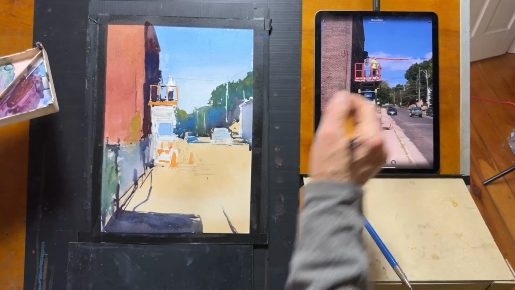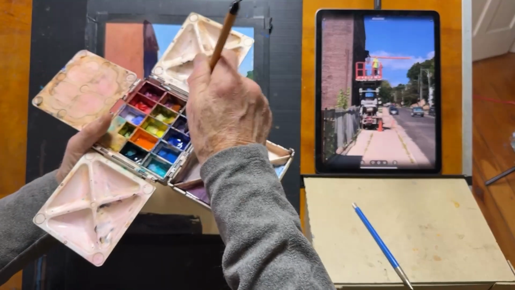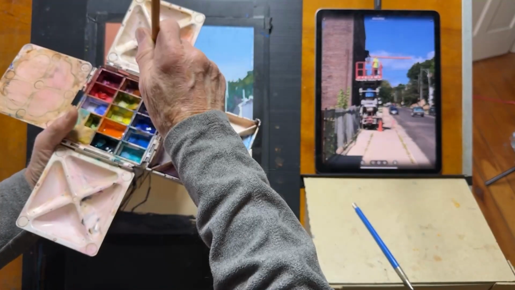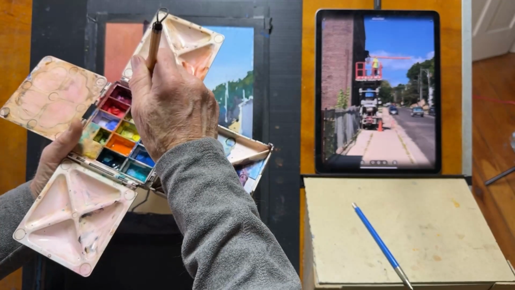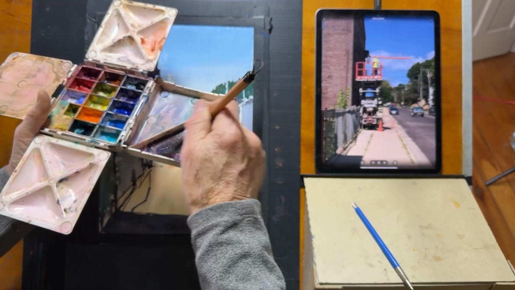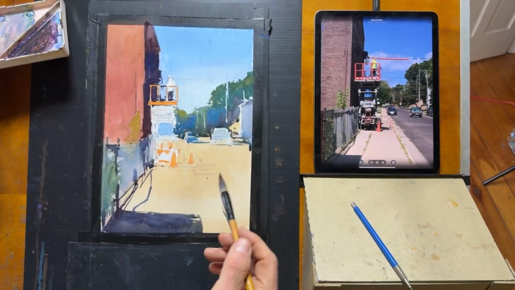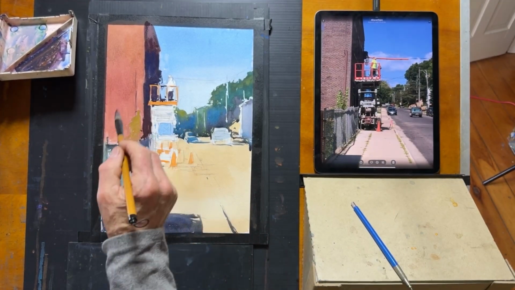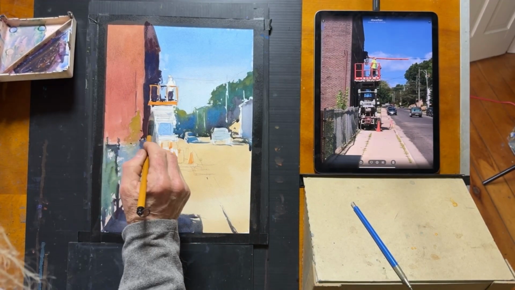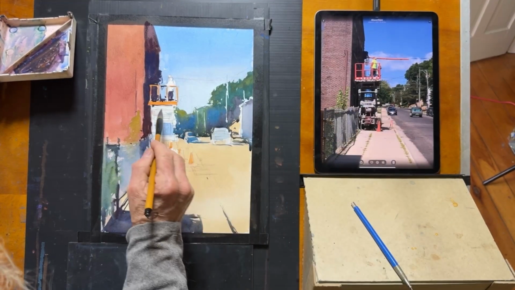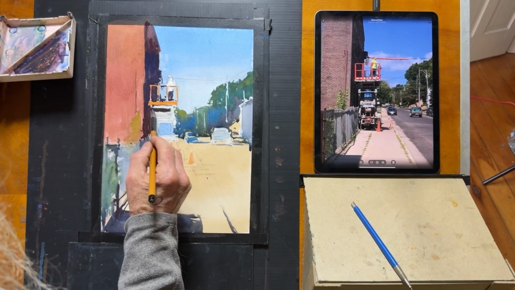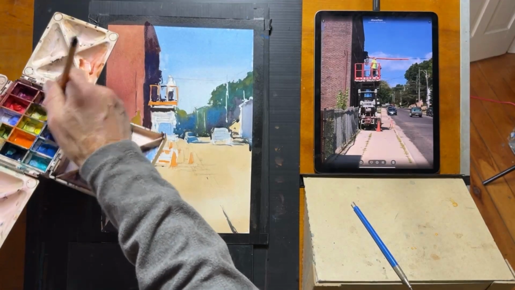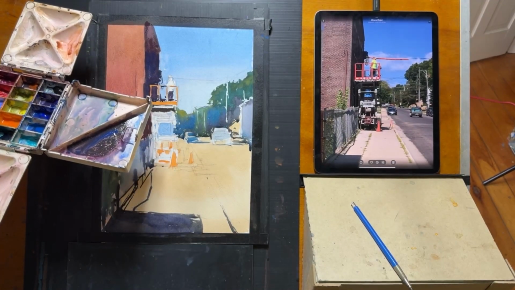This is a good stopping point because I've got some darks. I'm going to get more blue. Blues. Any of your blues, any of your browns, any of your reds. That's a nice big shape in there. Let's whoop in there and get that. Put a little more blue in that, and a little more water so it's fluid.